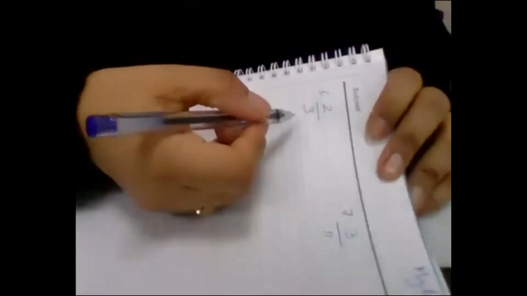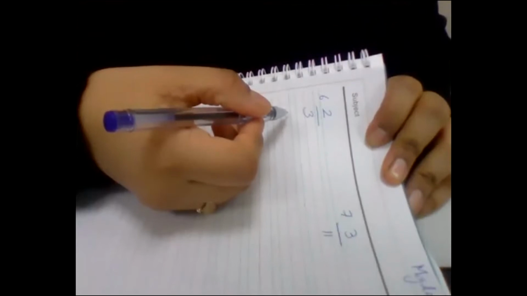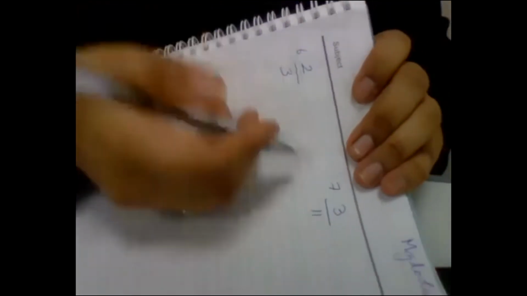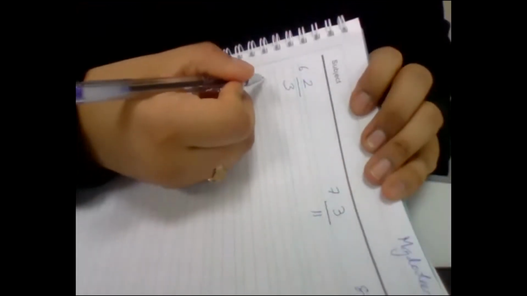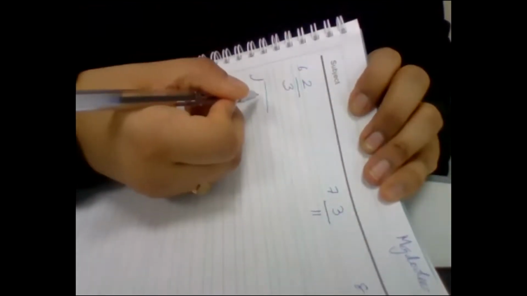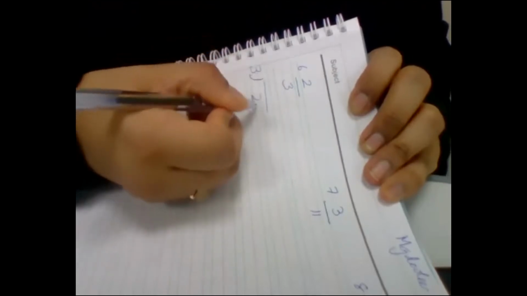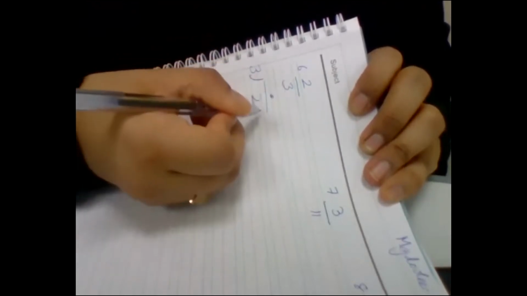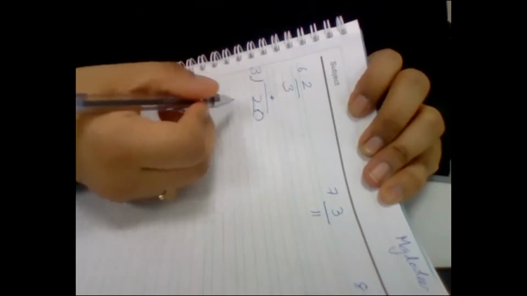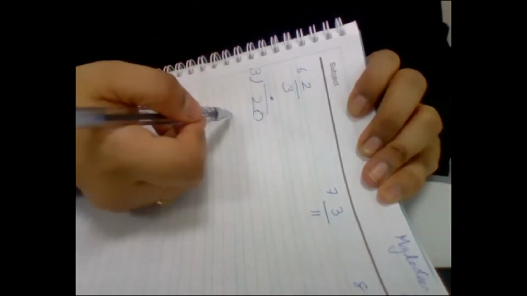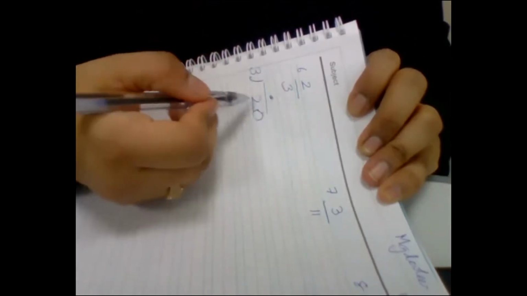Can you see 2 over 3? So what I'm going to do, 2 here and 3 here, point is up and 0. What will I take? 3 times what?